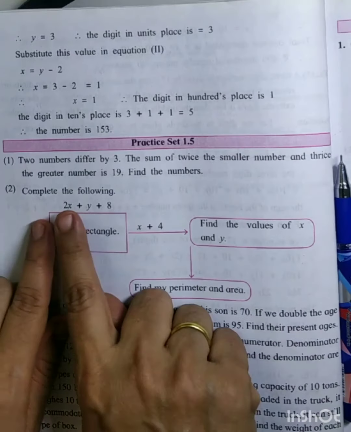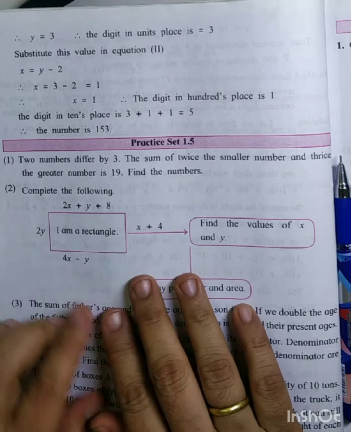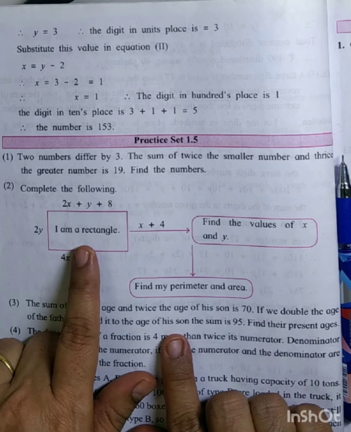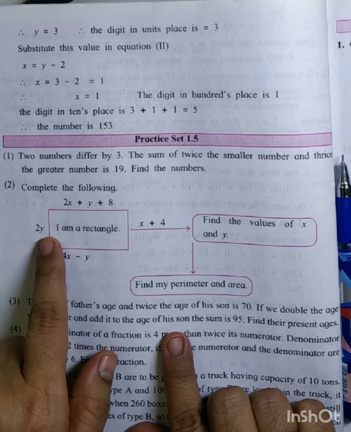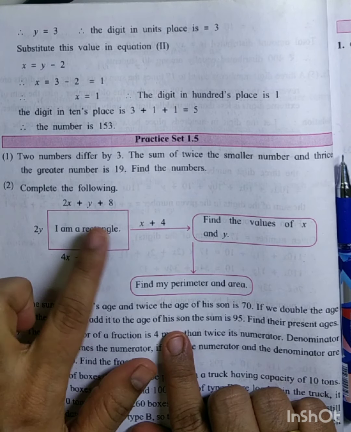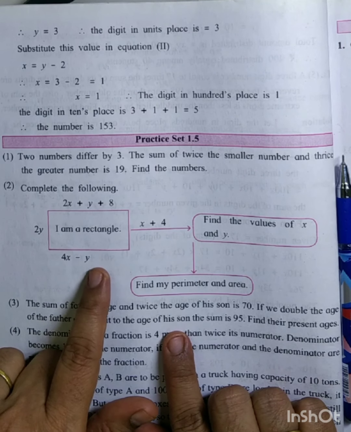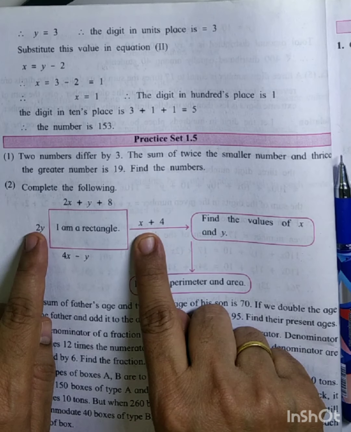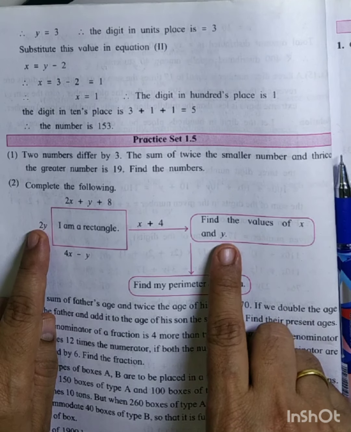Now see the second question here. Complete the following. In your textbook, this diagram is given. This box says I am a rectangle. And the rectangle is drawn here, and on either side you can see the expressions: 2x plus y plus 8, 4x minus y. Here you observe x plus 4, 2y. The first part is: find the values of x and y.